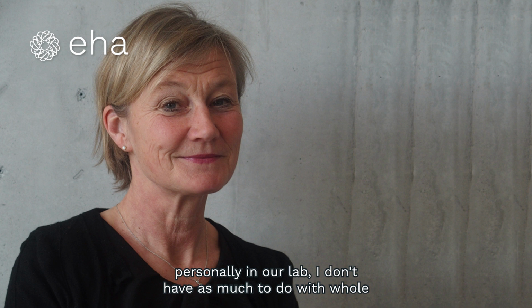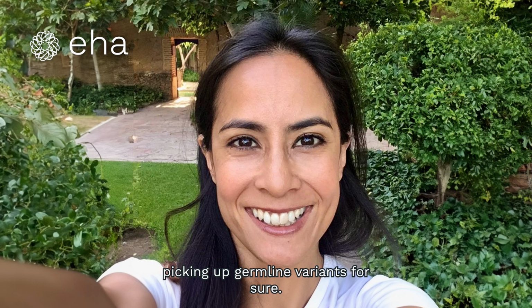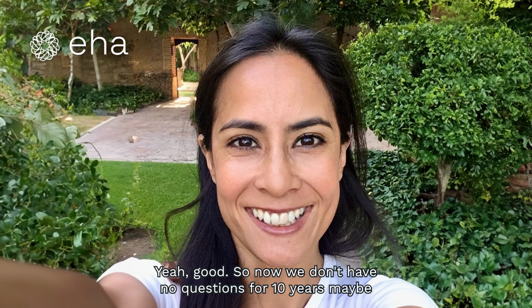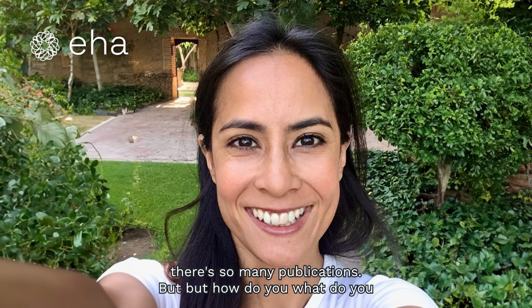So what about whole genome sequencing in that respect? How efficient is it to pick up the germline? Yeah. So personally in our lab, I don't have as much to do with whole genome sequencing, but it's more robust in terms of picking up germline variants for sure.